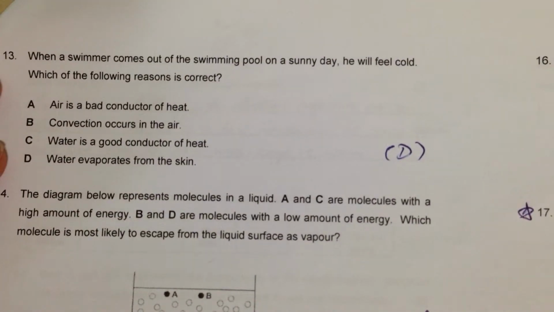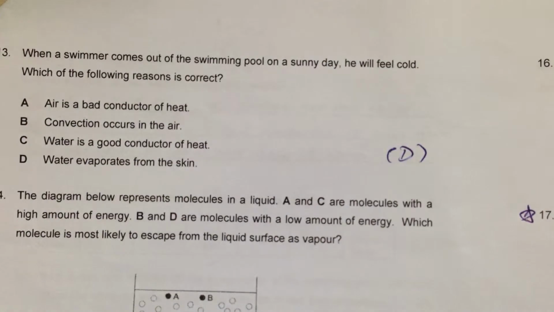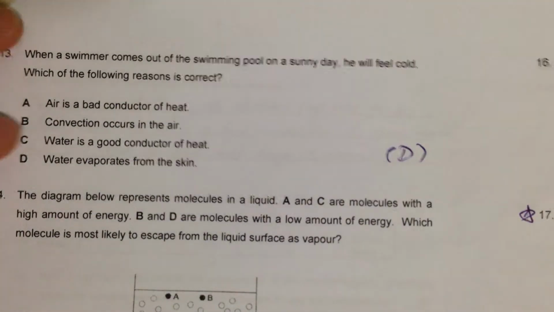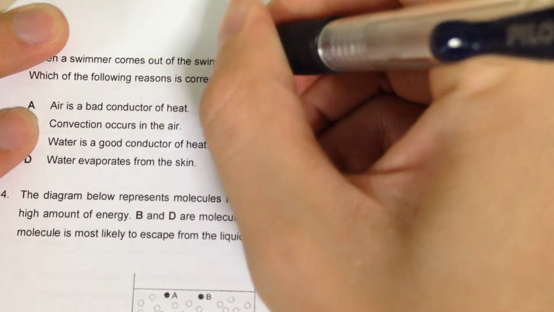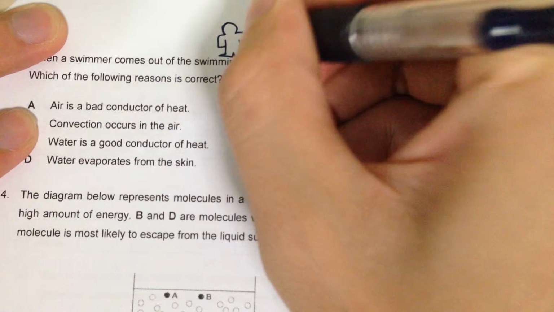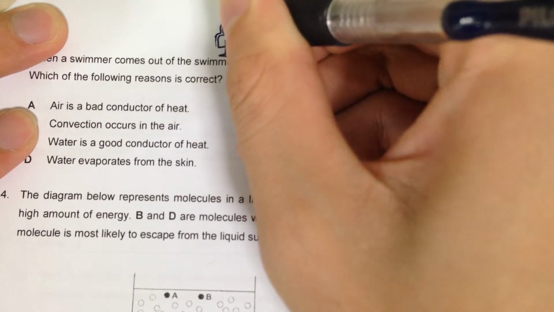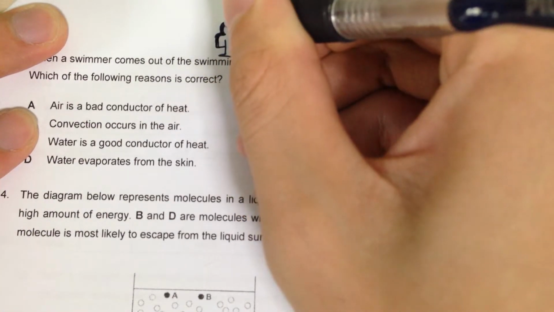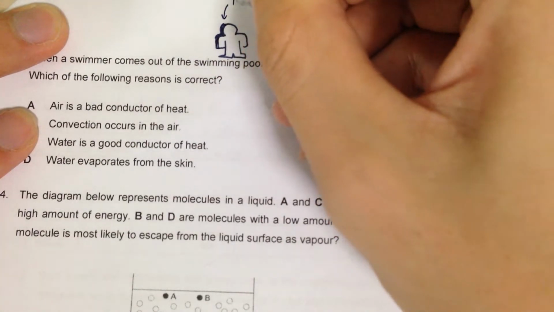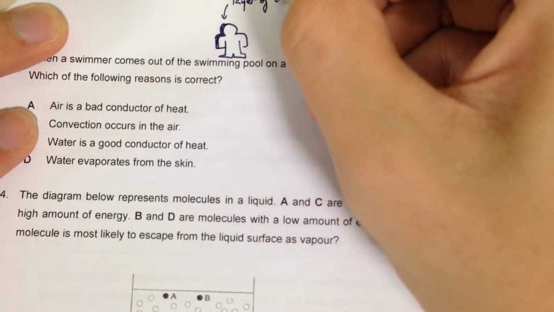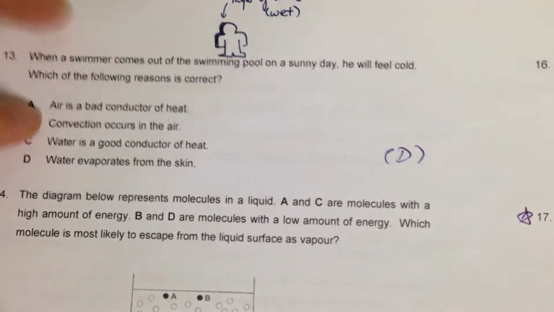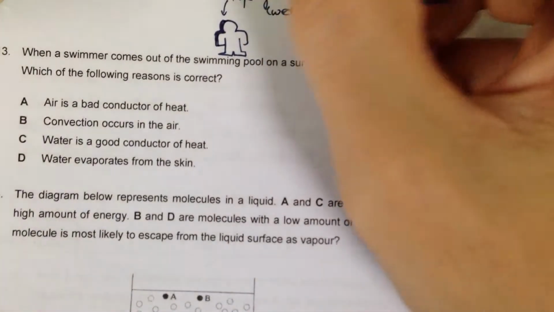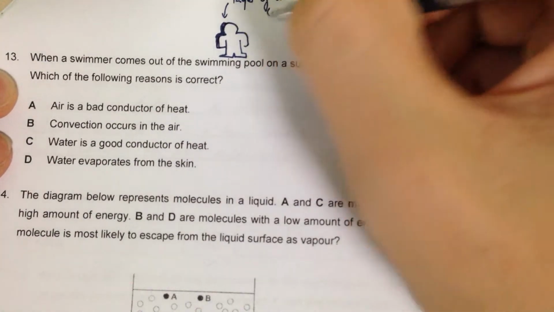Okay, your question 13. Question 13, it is about evaporation. So when you are getting out of the swimming pool, basically you are wet, right? So what happens is that there will be a layer of water around you. I just draw a bit. So this one is a layer of water, because you are wet. So what happened? You have a layer of water around you.